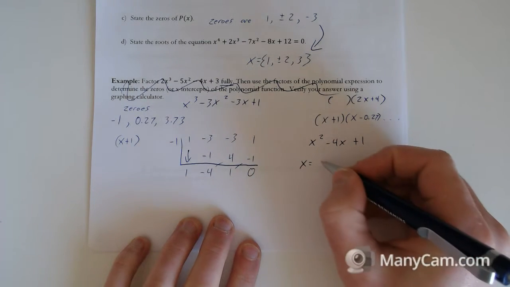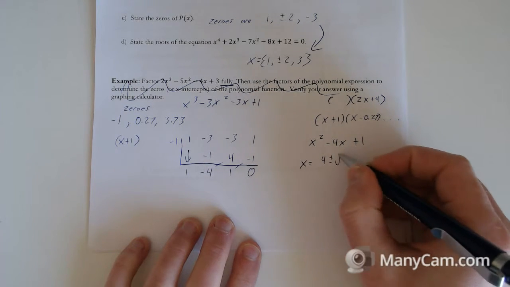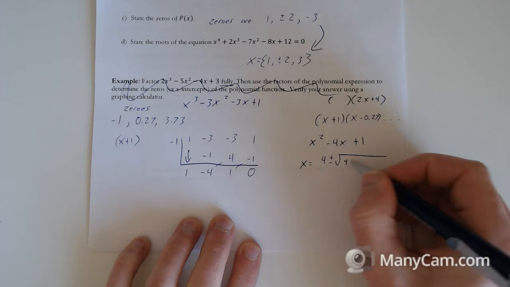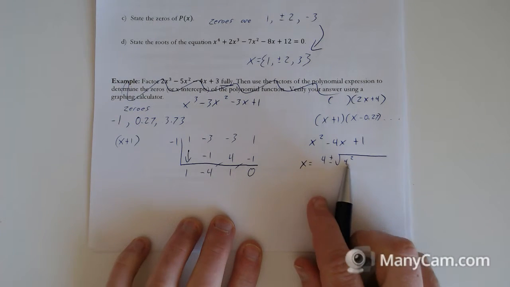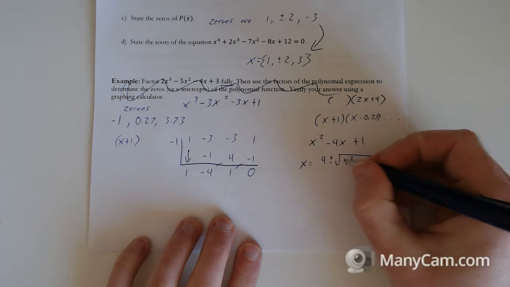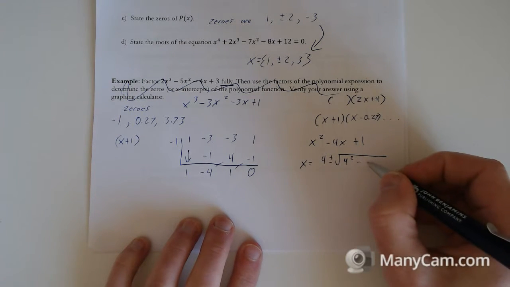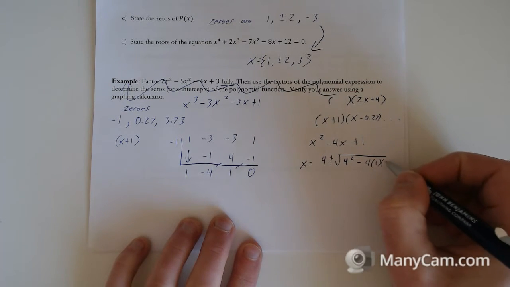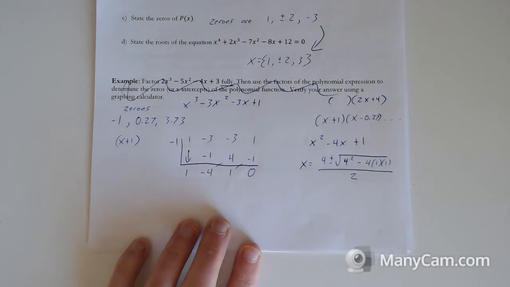X is equal to negative b, which is 4, plus and minus root b squared, 4 squared. I leave off the negative there because you're going to square it anyway. If you do put the negative, make sure it's in brackets under the square, otherwise you can mess up your answer. Minus 4 times a times c all over 2 times a, which is just 2.